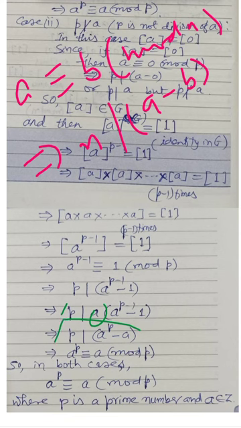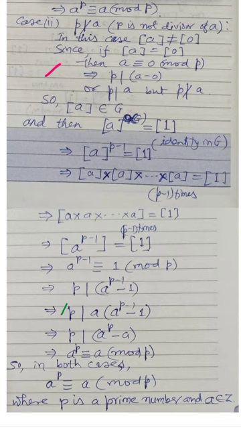It means P is the divisor of A raised to power P minus 1 minus A, and this gives A raised to the power P is congruent to A mod P. This one.